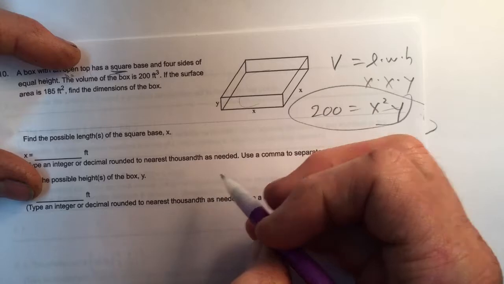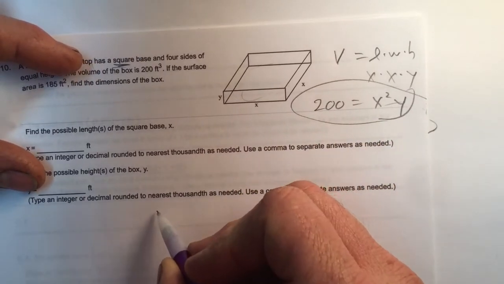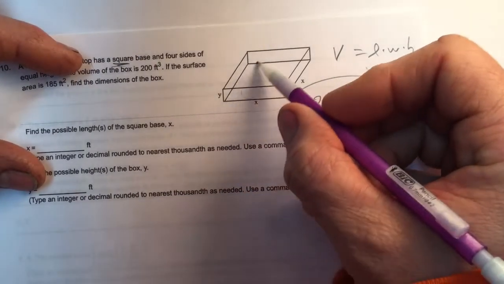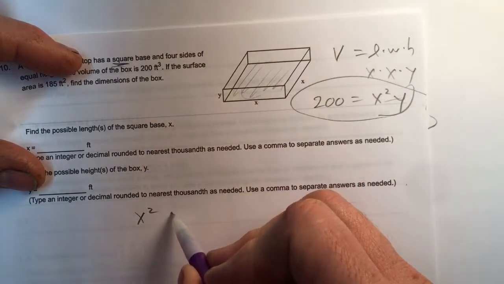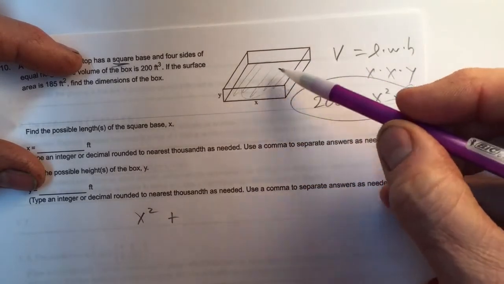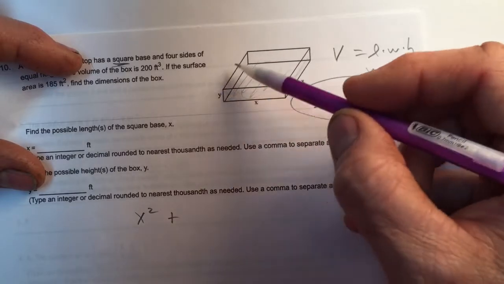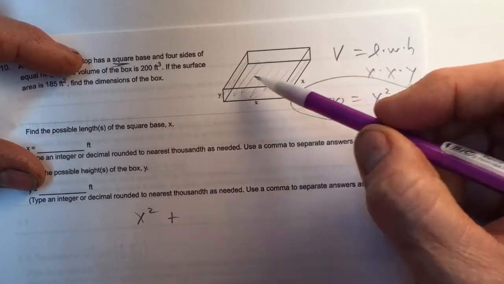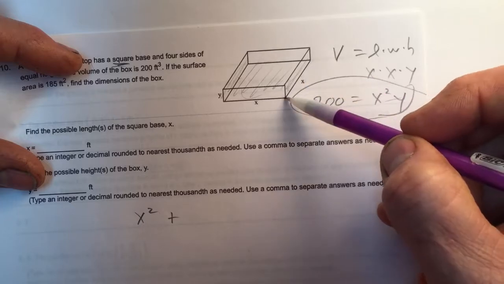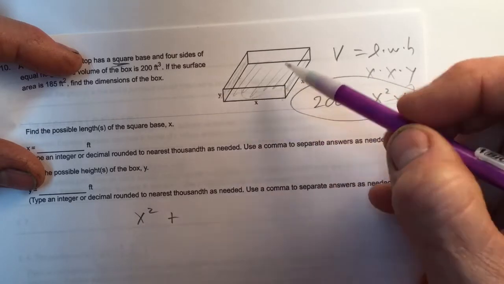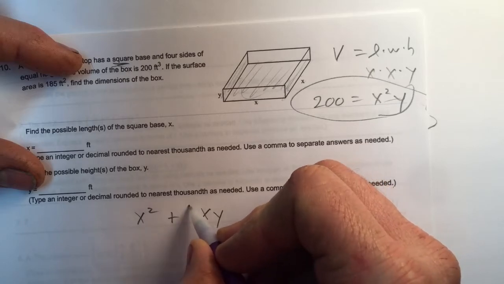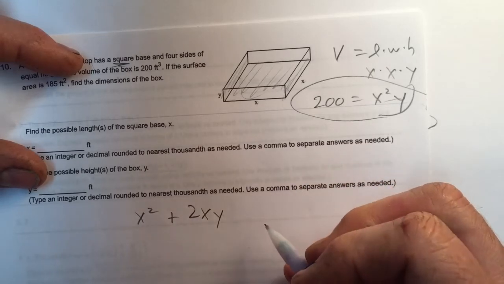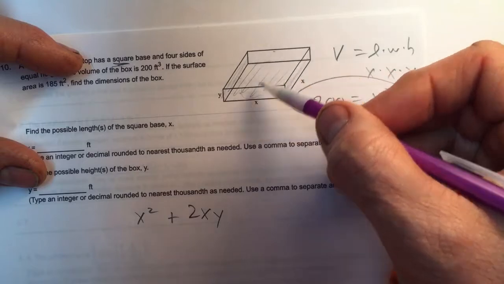All right, so the bottom, I'm going to write these down here. The bottom surface is x times x, which is x squared. Plus, now I've got 2 sides right here that are going to be identical. This will be x times y. y is the height. So it's going to be x times y. And I got 2 of those, so it's 2xy. And then the front and the back are the same.